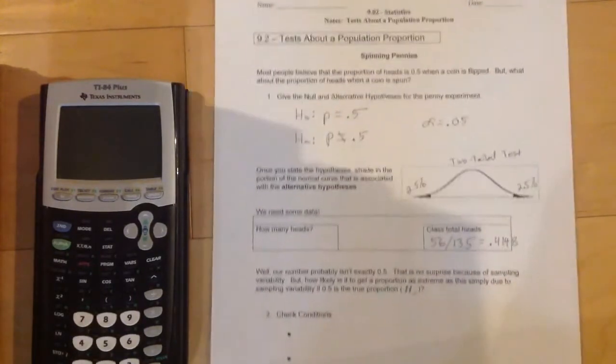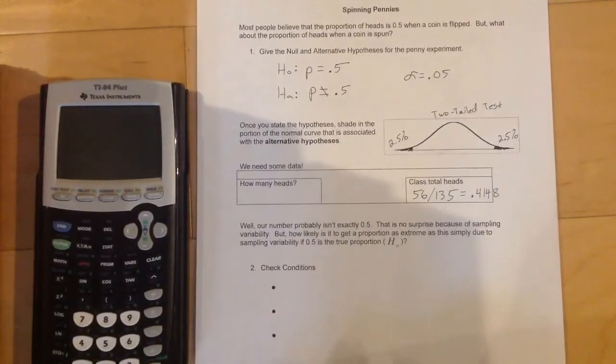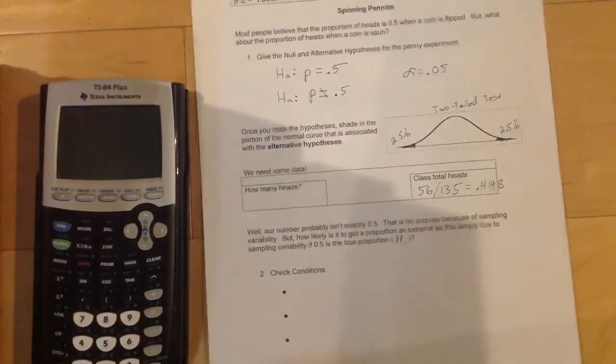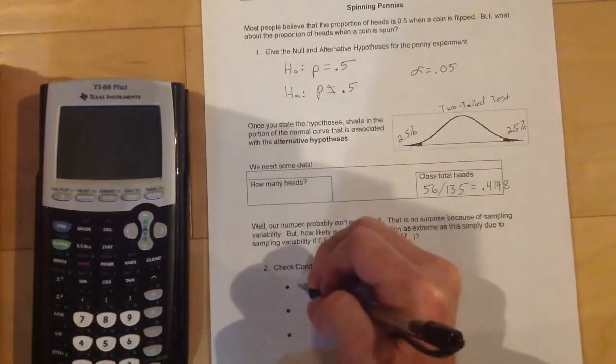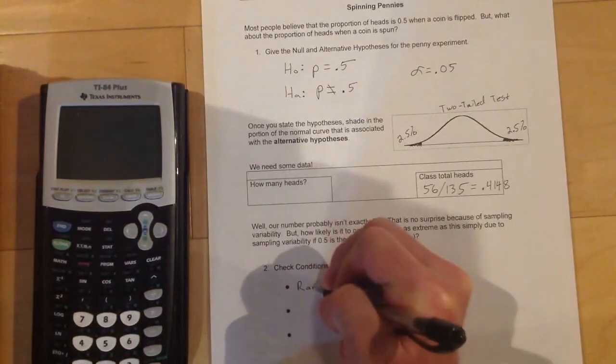If we look at the notes here, it says our number probably isn't exactly 0.5. Yes, it's not, because it's an experiment and there's always going to be some random variation. But how likely is it to get a proportion as extreme as this simply due to sampling variability if 0.5 is the true proportion? Same as with confidence intervals, we have some conditions that we want to make sure are in place. We want to make sure that it's randomized.